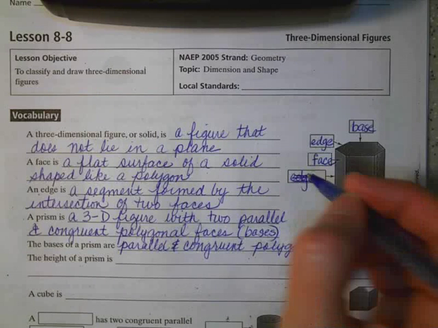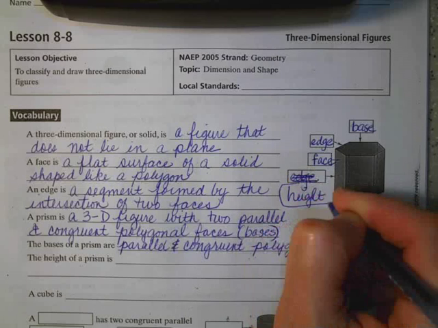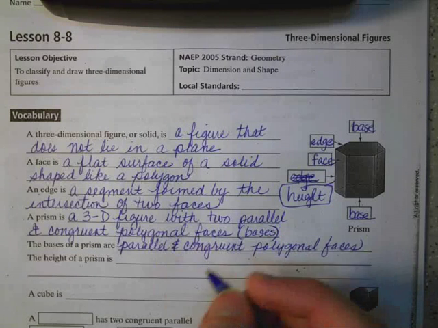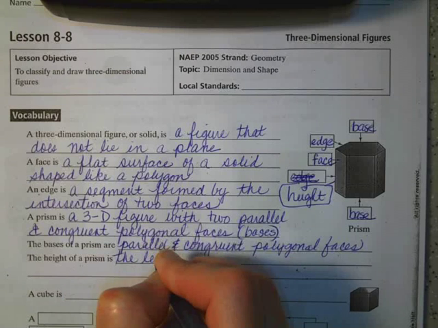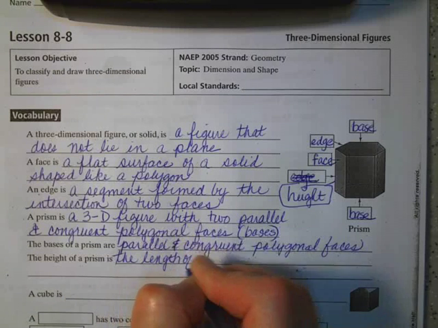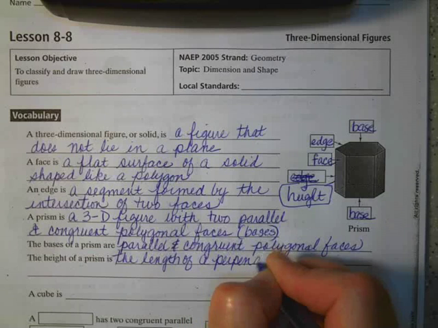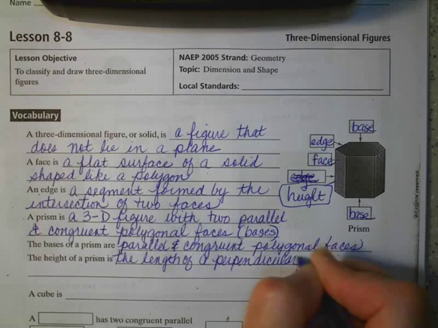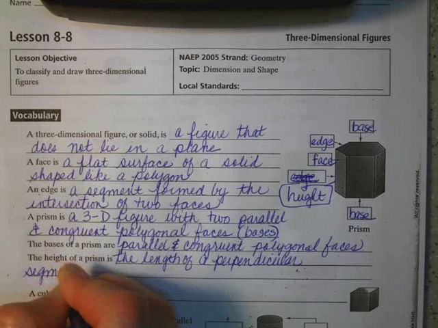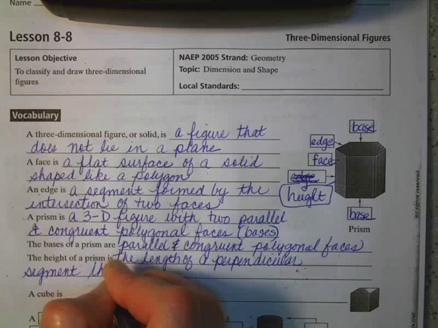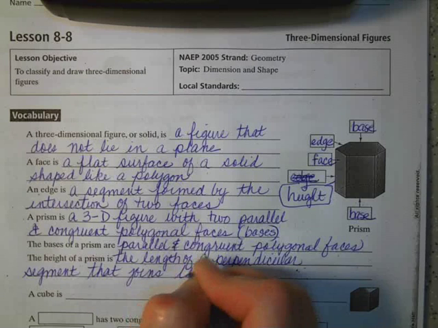The word I scratched out a moment ago was actually height. I should have filled in with the word height. And the height of a prism is the length of a perpendicular segment that joins the bases.